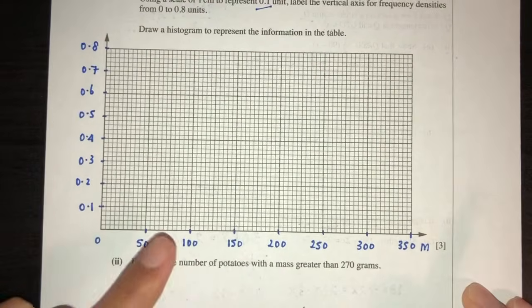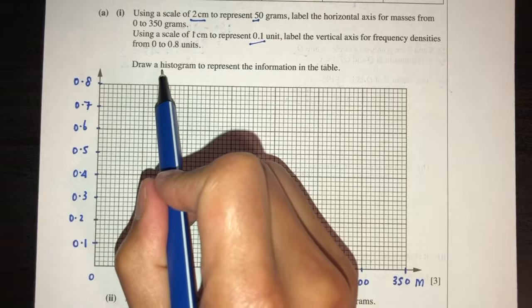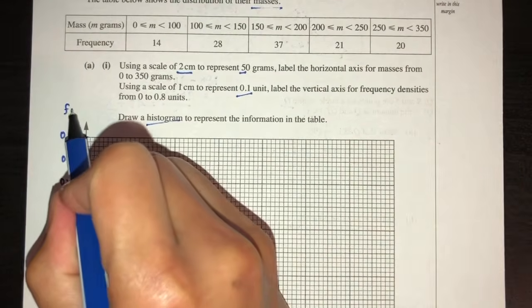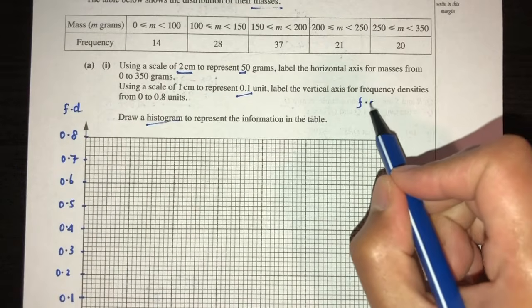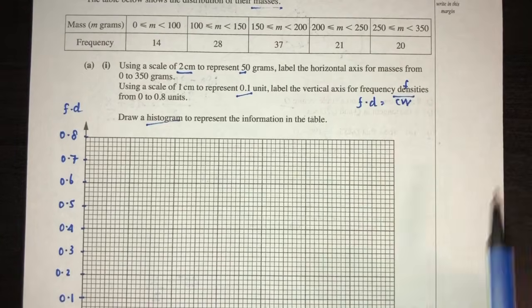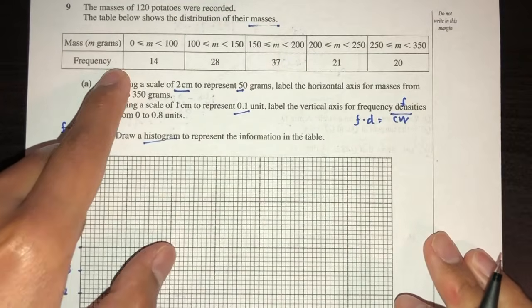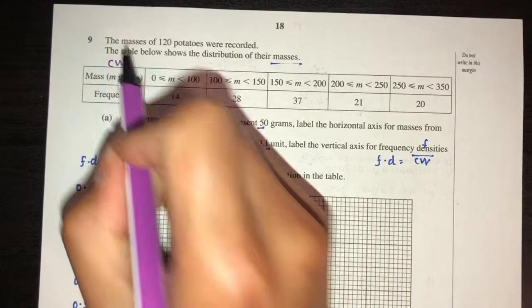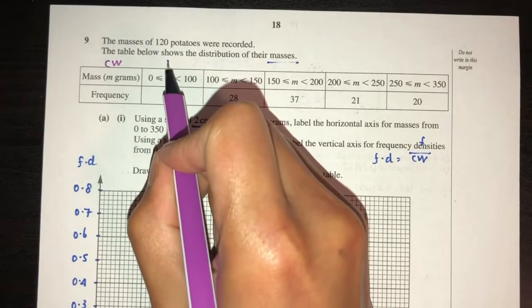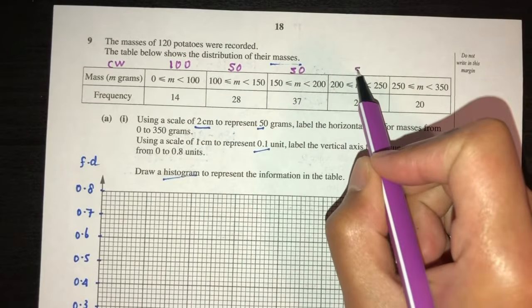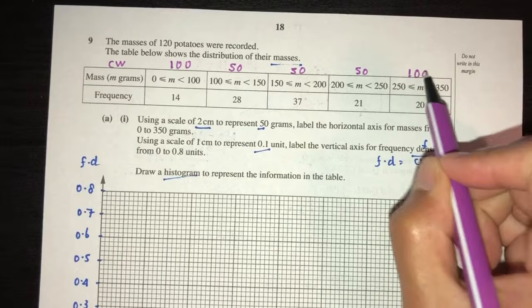Now we have to use this to draw the histogram of this table. If you have to draw a histogram, you have to find the frequency density. The formula for that is frequency divided by class width. Frequency, here we have f already given to you. We have to find the class width. So class width is pretty easy. We take this minus this. That will be 100. This will be 50. This will be 50, 50, and that will be 100.